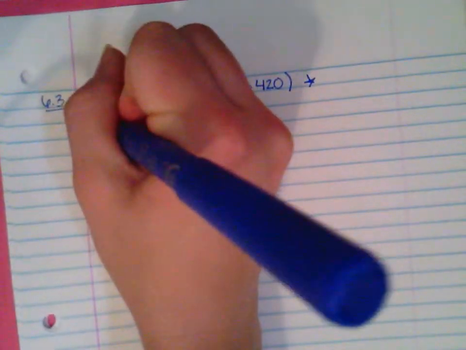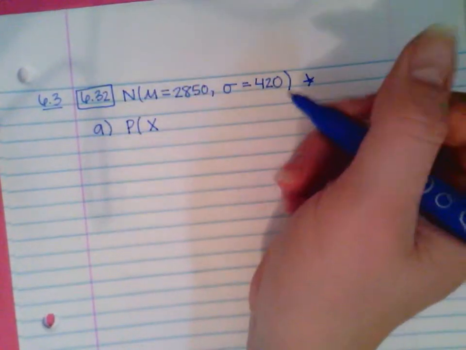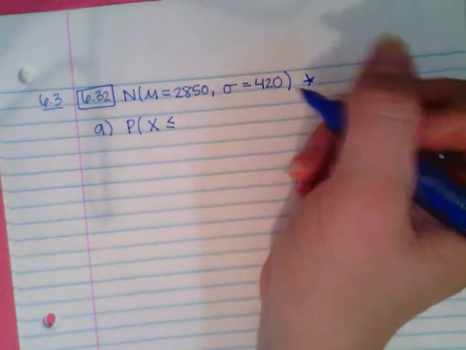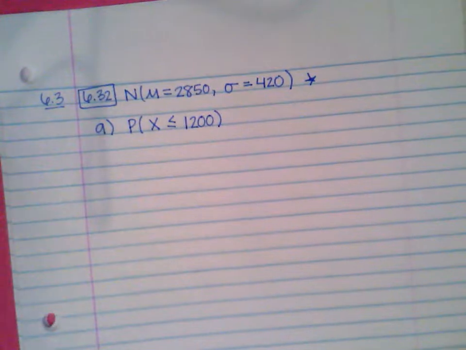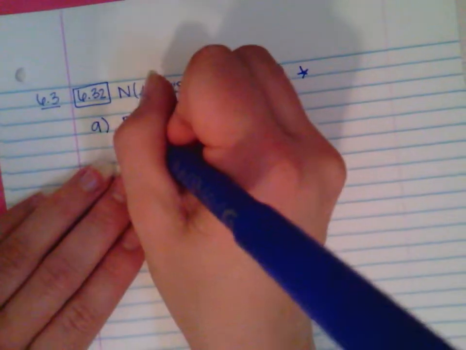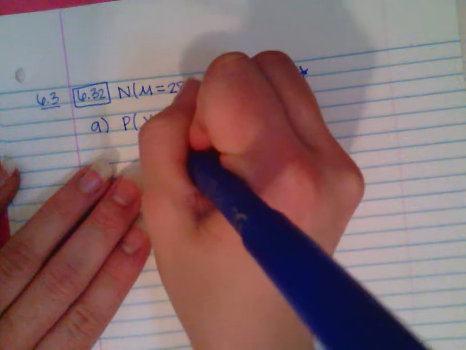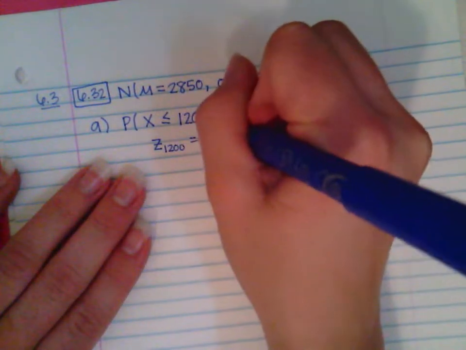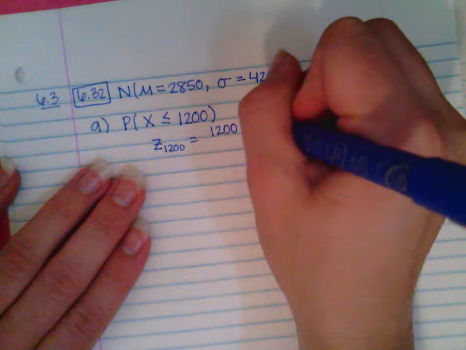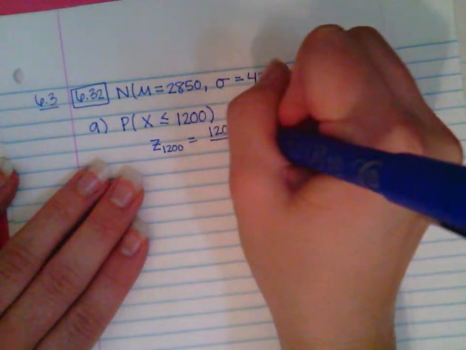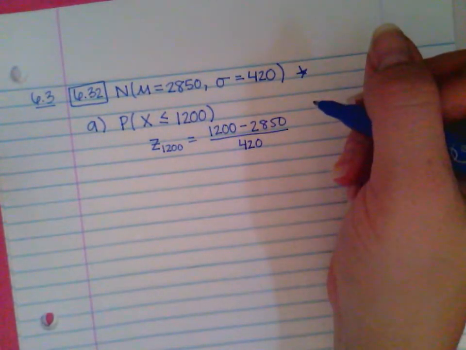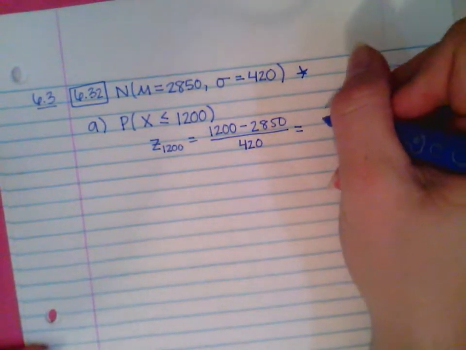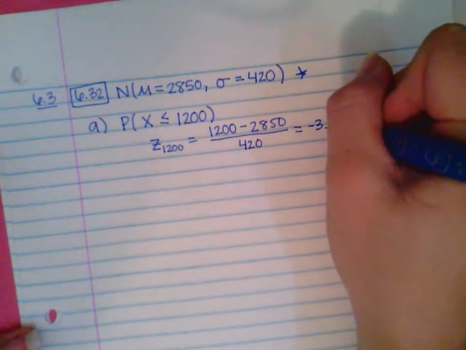And so in part A, it wants me to find what's the probability that you randomly choose a person and they pay less than, remember less than or equal to, doesn't matter here, $1,200. All right, so the first thing I need to do is convert this to a z-score. So a z-score for 1,200 would be 1,200 minus the mean all over the standard deviation. And when you do that calculation, you get negative 3.93.